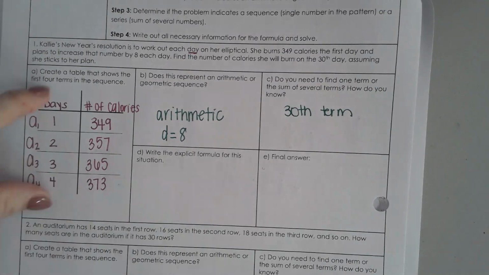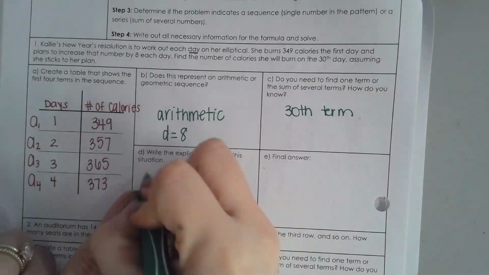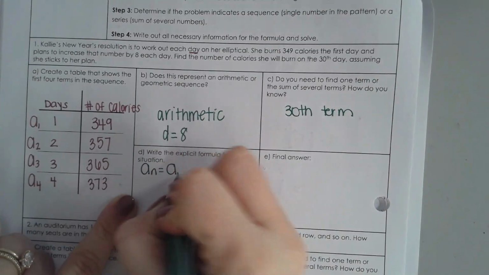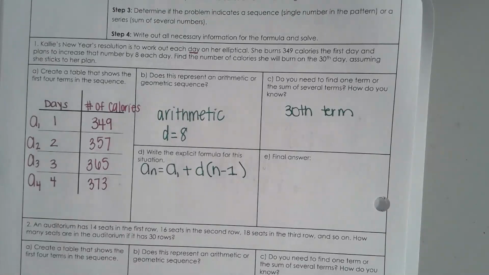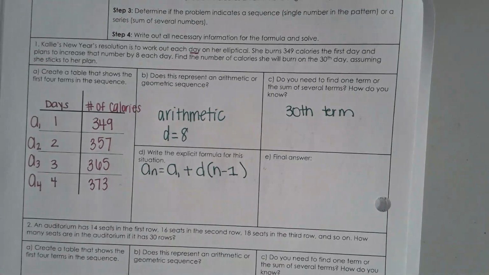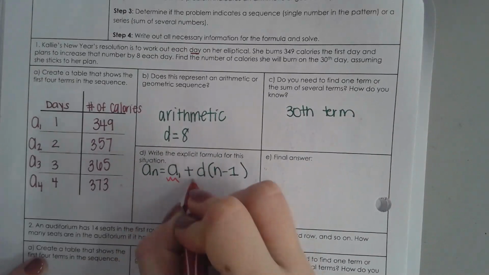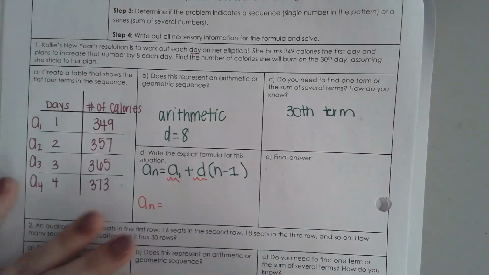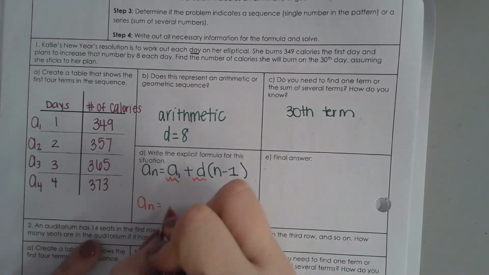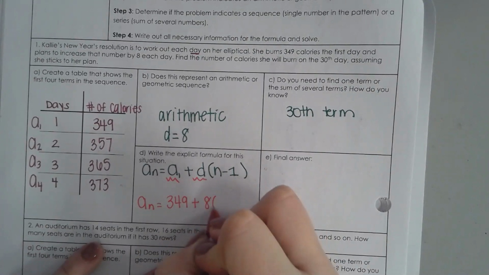So every sequence has a formula that goes with it. We know that arithmetic, I'll give you the formula again. A1 plus d times n minus 1. And when you are asked to find the explicit formula, you need to actually plug in your A1 and your common difference. What is A1? 349. What's your common difference? 8 times n minus 1.